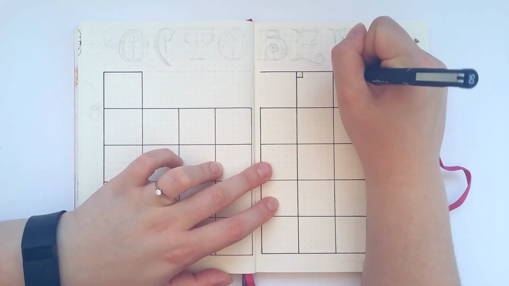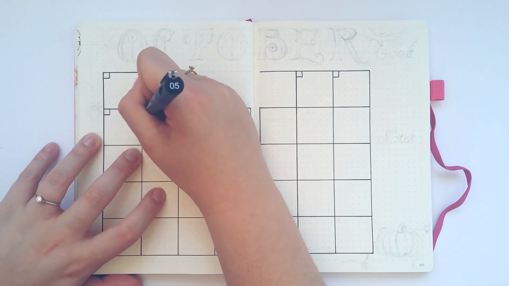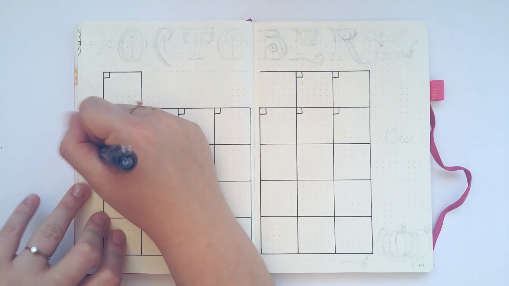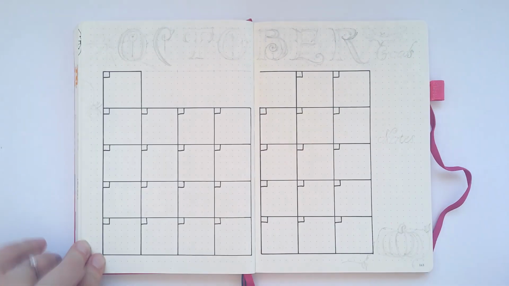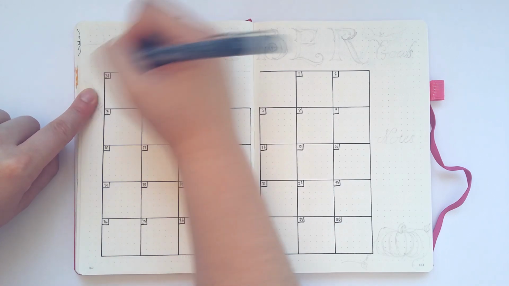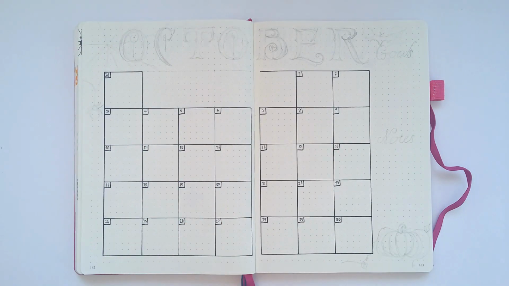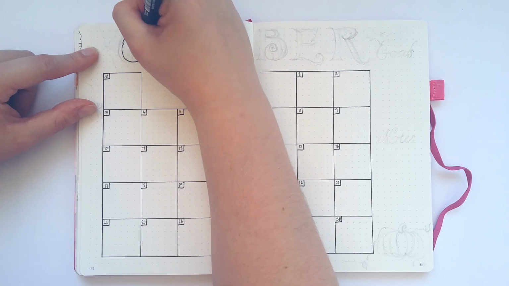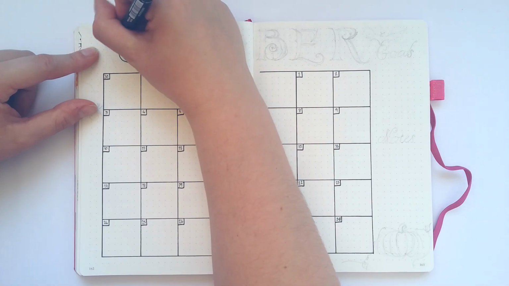I'm just adding in some little squares where I will be putting the dates because I really like that, as you probably know from my other monthly spreads. I've added in all the dates, as you can see. I just basically skipped forward because otherwise it would be a lot of sitting and looking at my hand moving really quickly. Okay, I'm going to get started on doing the header for the month, writing in October.